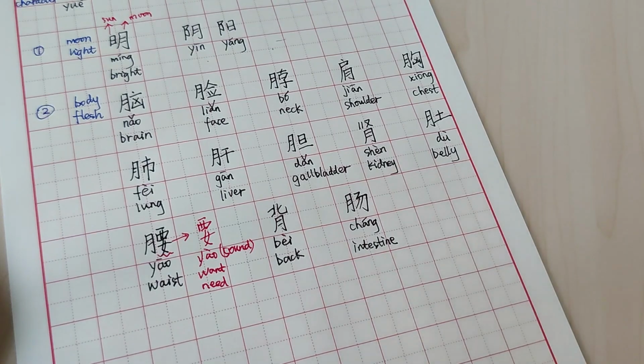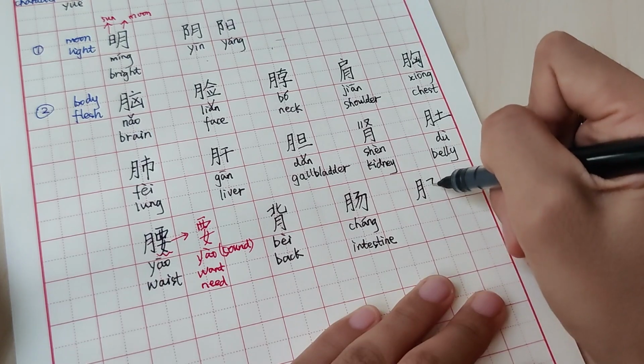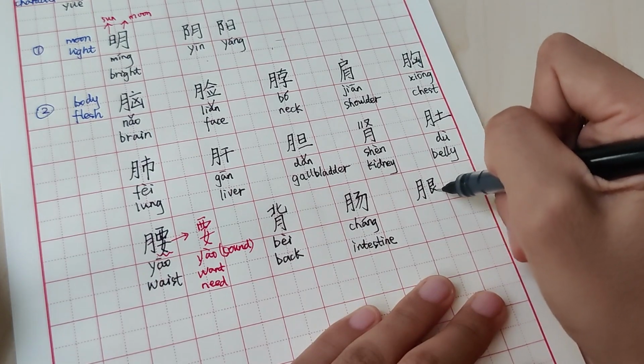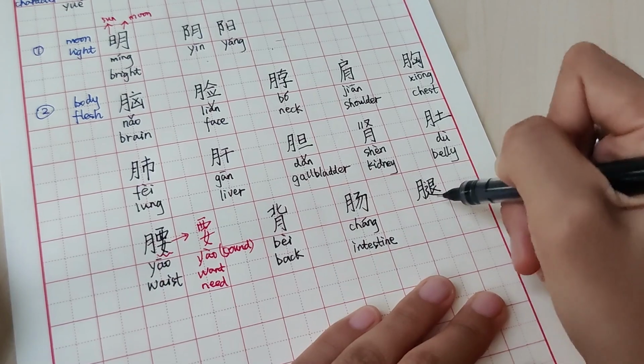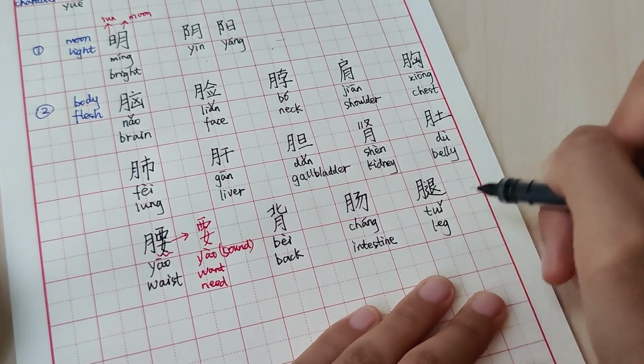And the next one, this is 腿, which means leg.